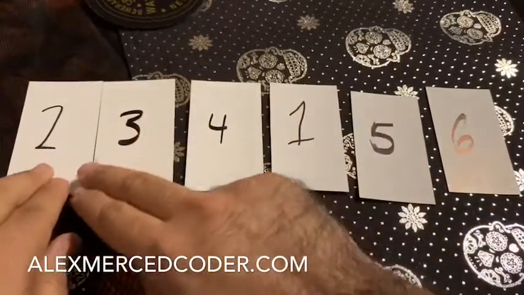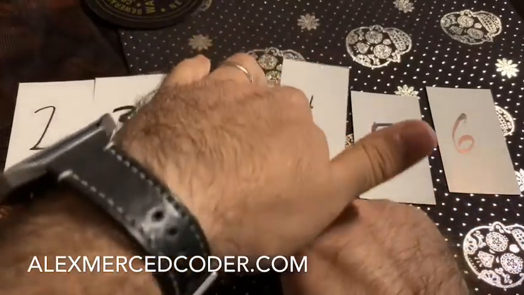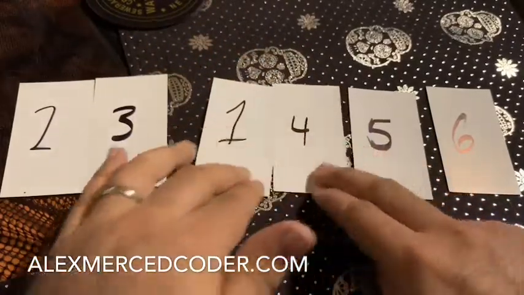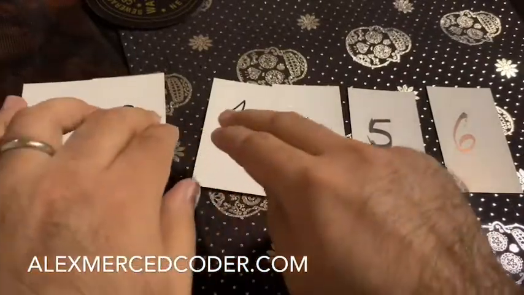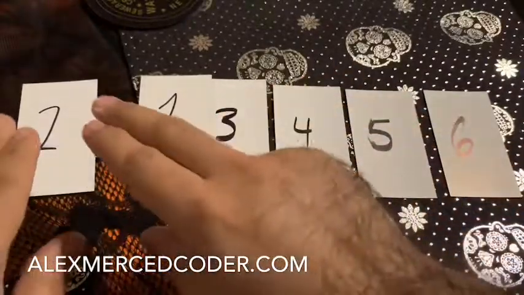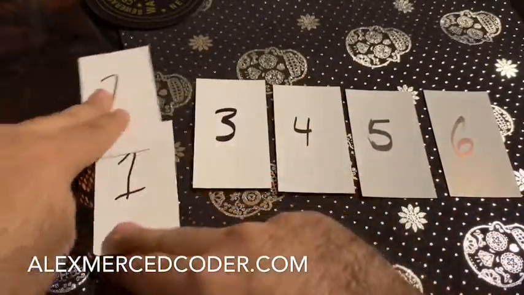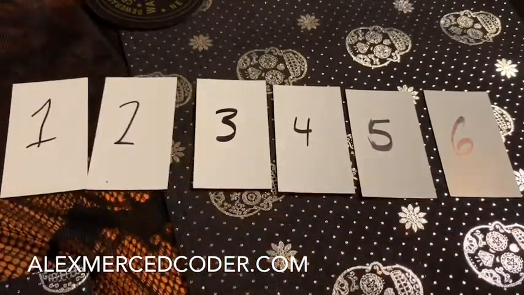Then I start back at the beginning and do it again. Go 5, 6. Okay, then I start at the beginning again, and go back to the beginning again. And here you go, everything is sorted.